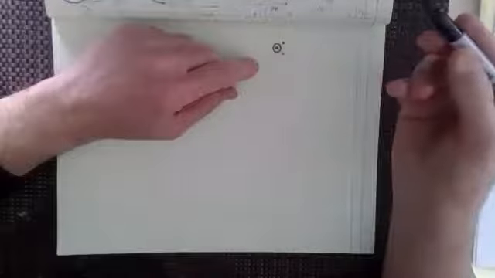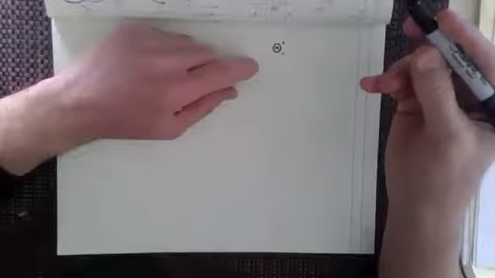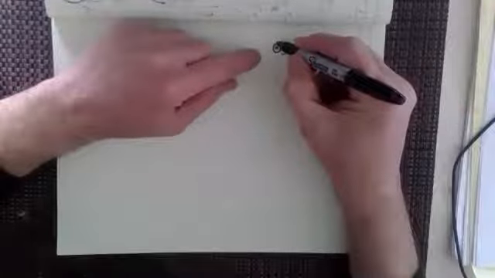It also seems like my pen is not a fine point pen anymore. It's starting to get thicker and thicker and thicker.